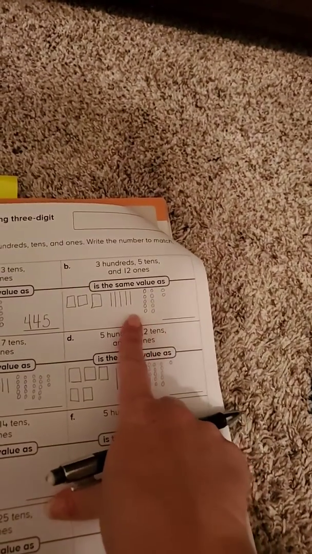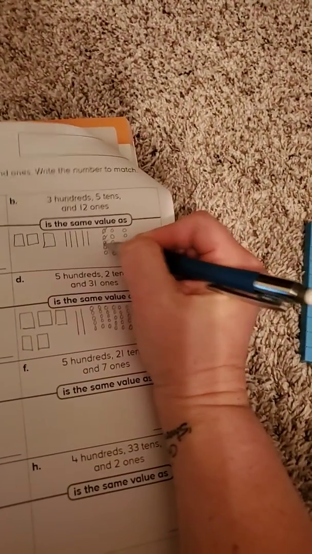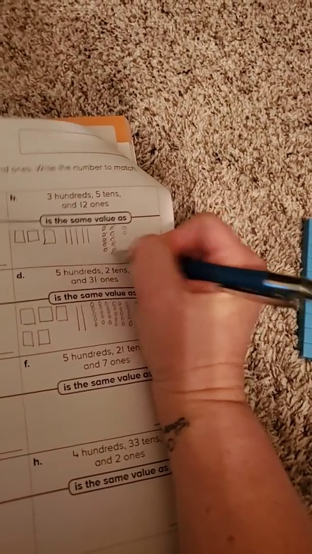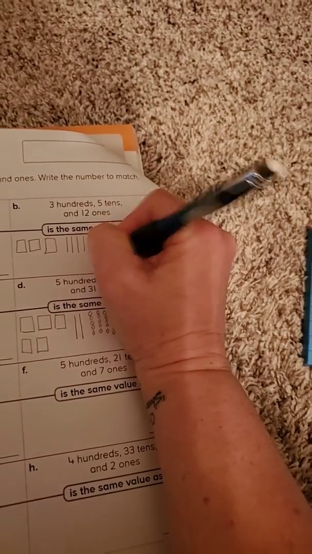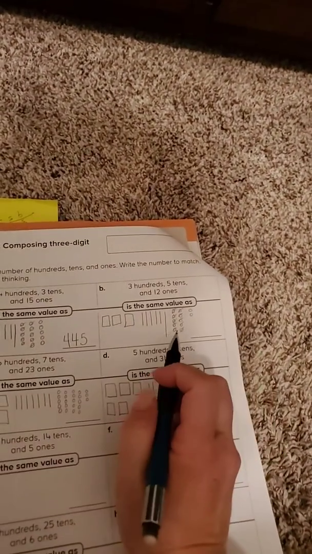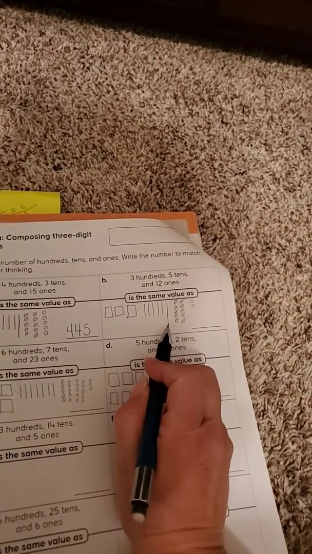So I'm going to cross off 10 ones and make a new 10 stick. 1, 2, 3, 4, 5, 6, 7, 8, 9, 10. And I'll make my new 10 stick here. And now I have 2 ones left over there.